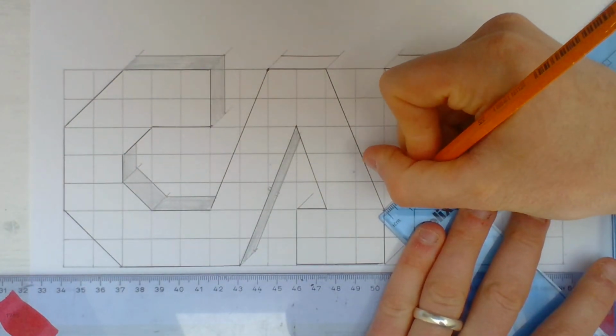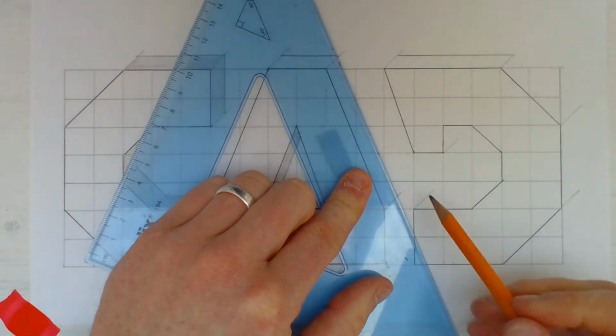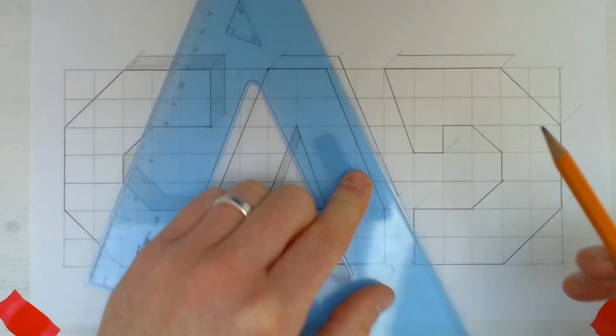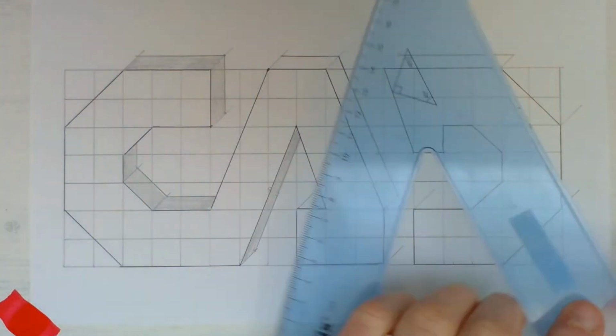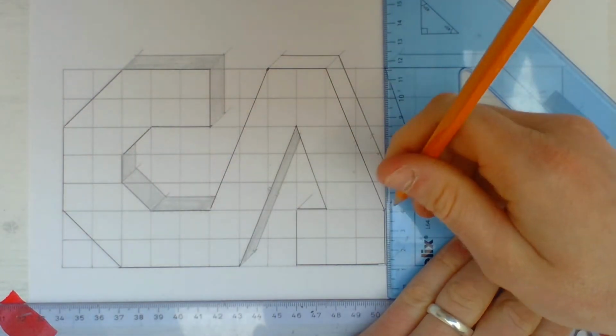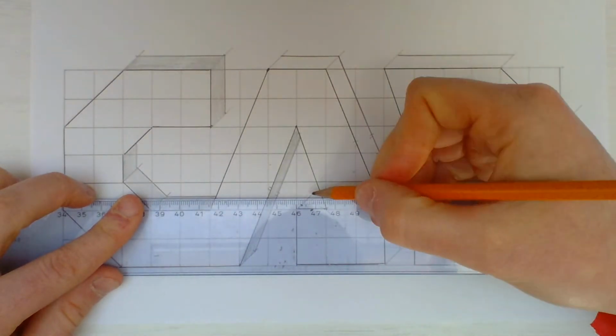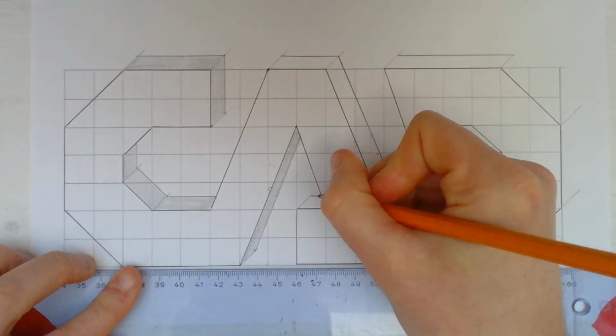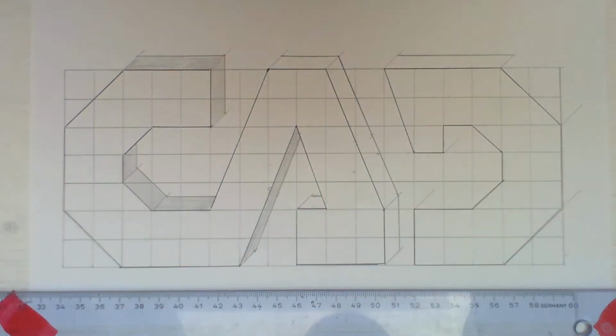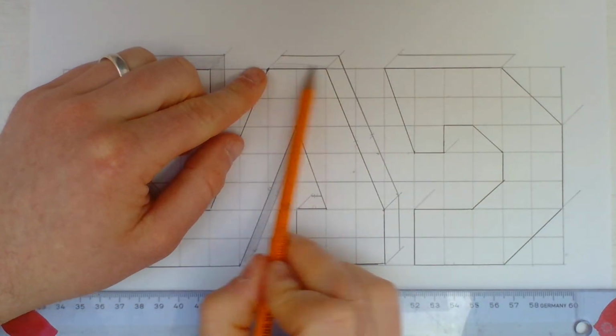Measure 1 centimeter out. Again, that line and that line are parallel to each other. And that's my letter A.